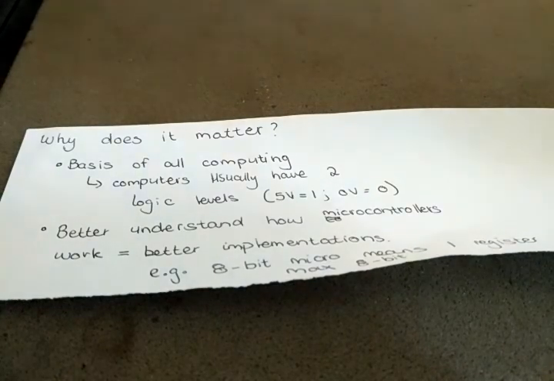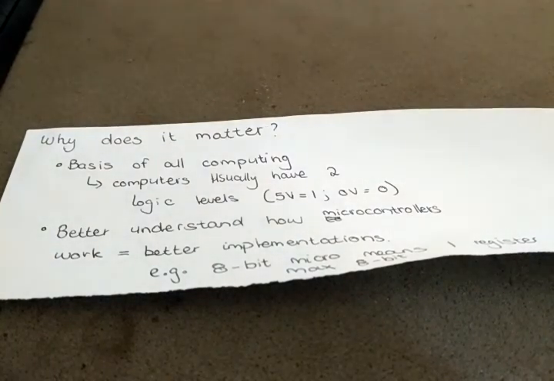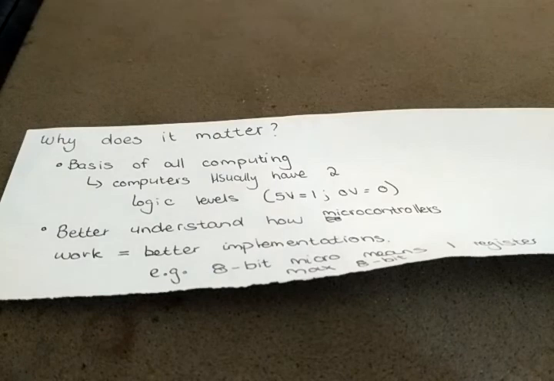The second point on this paper relates to the first. To harness any technology, such as microcontrollers, we must understand it. With better understanding comes better implementation. For example, if we use an 8-bit microcontroller, what does this mean? It means that a single register within that controller can store a maximum value of 8 ones. If you relate that back to the decimal number system, you'll see that it's 255.